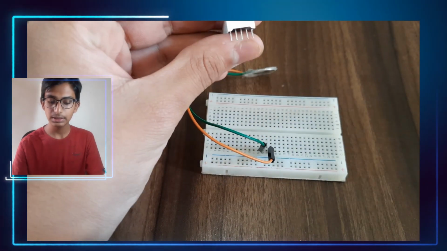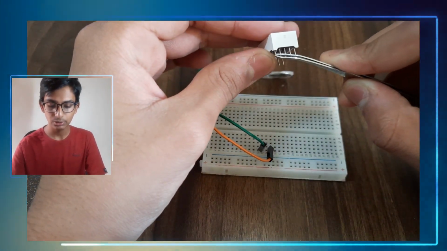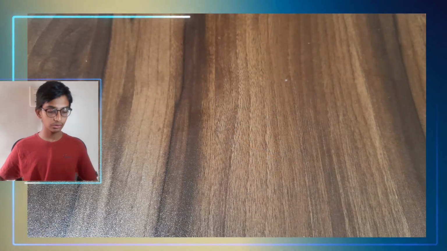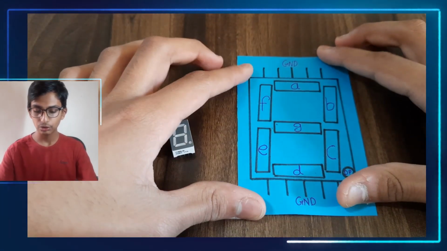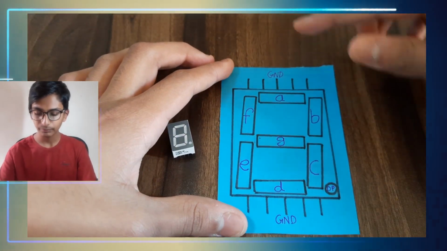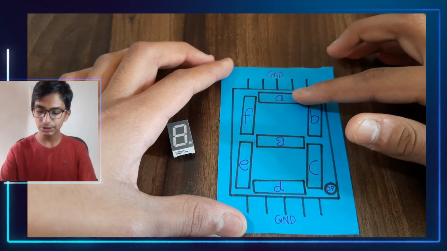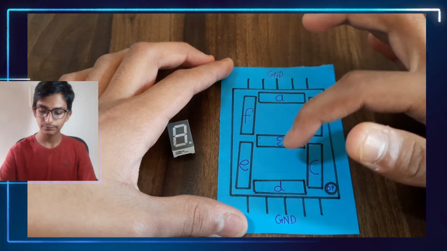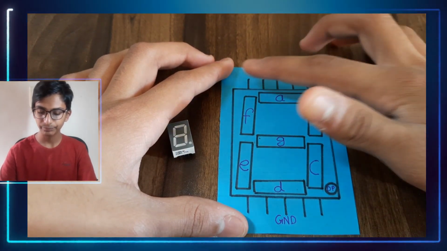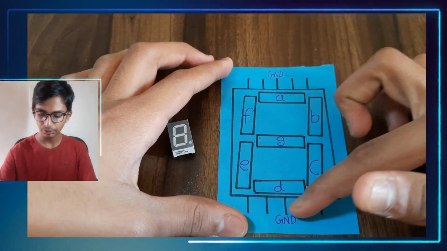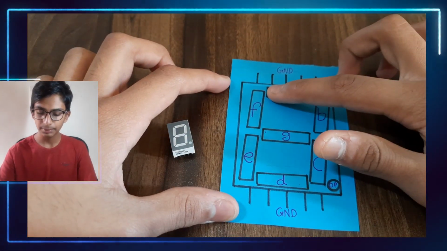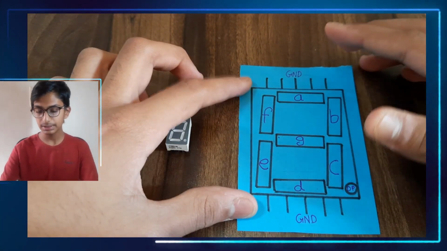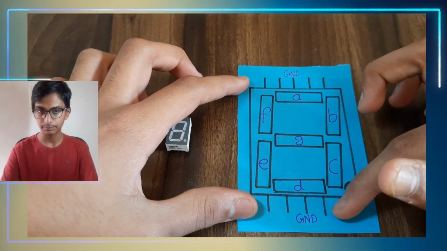Now let us understand which pin corresponds to which LED segment of the display. To do this, first draw the display on a paper. As you can see, I have labeled each part of the display as A, B, C, D, E, F, G and dot point. As you can see, there are 5 pins on each side of the display. The middle pin of each side is the ground pin. Now let us understand the role of the other pins.